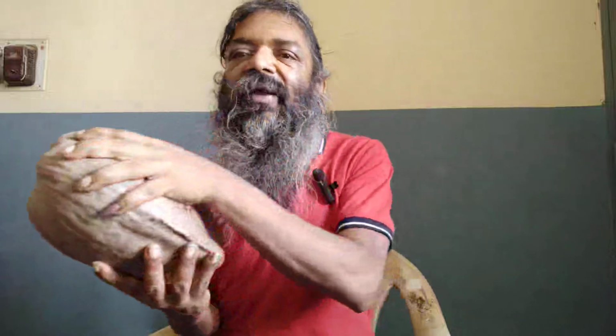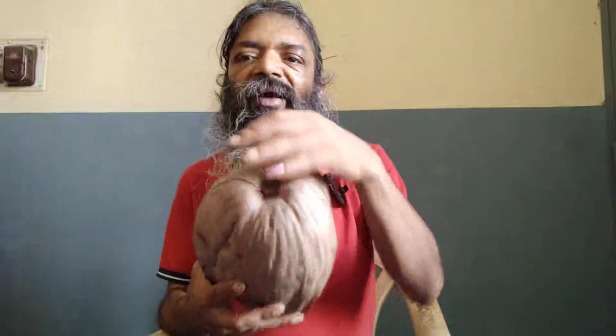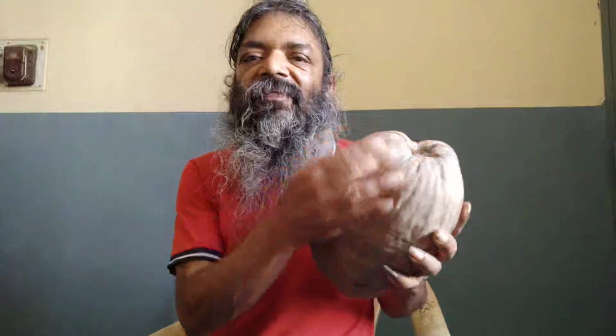See how slowly we are proceeding. This is not a flat surface. This is a round surface. Anywhere I touch my hand, it will come as round, not flat. Can you see? Everywhere it is round. But the simplest is the flat surface. If I have a flat surface, then this is b vector and this is a vector.